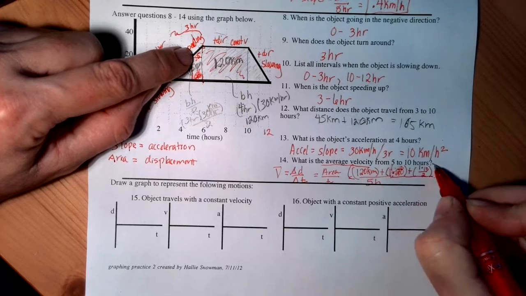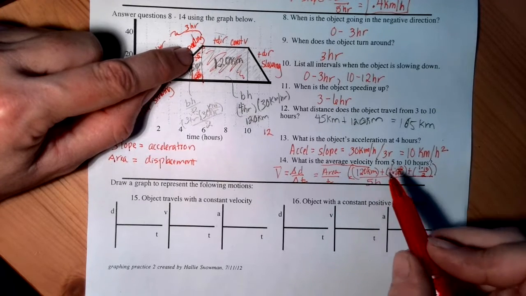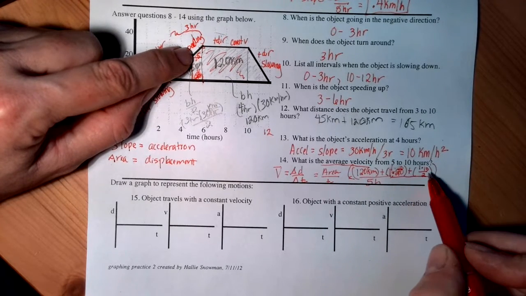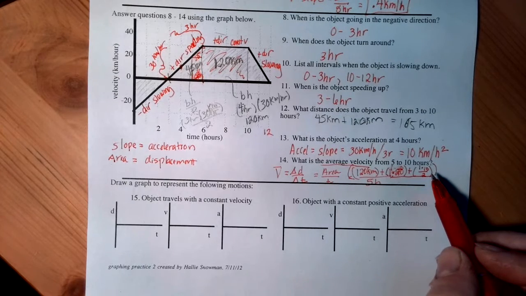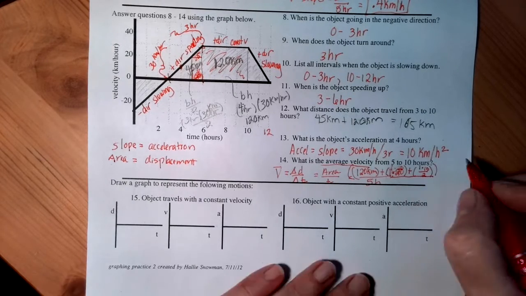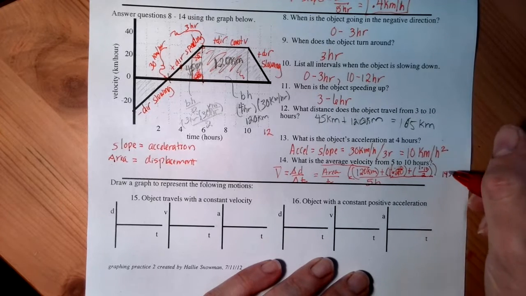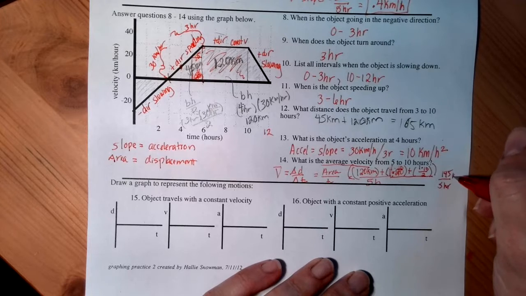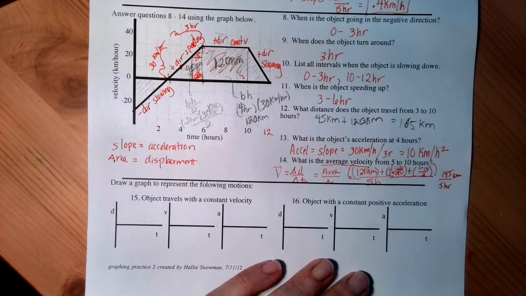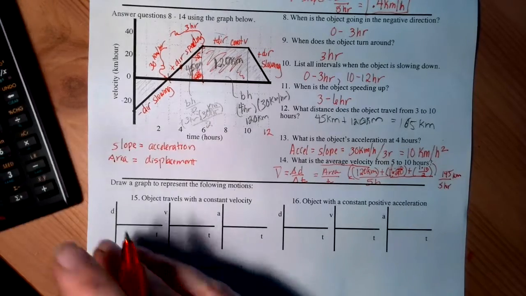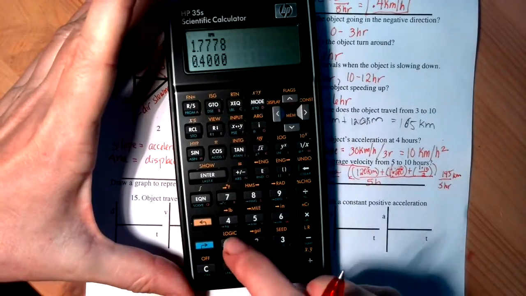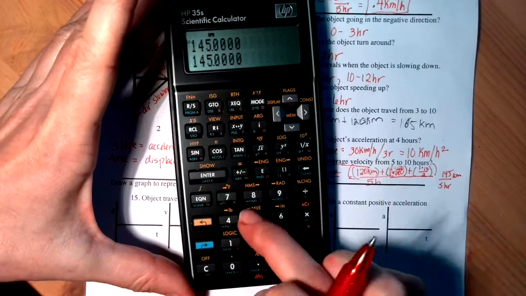And all of these are on top of this. So I have 120 plus 20 plus 5. That ends up to be 145 all over 5 hours. And 145 over 5 is 29.